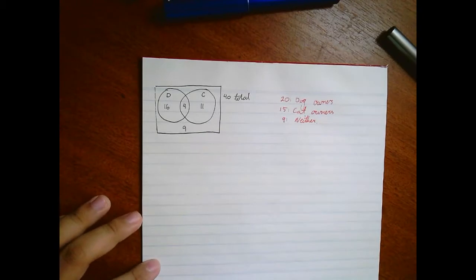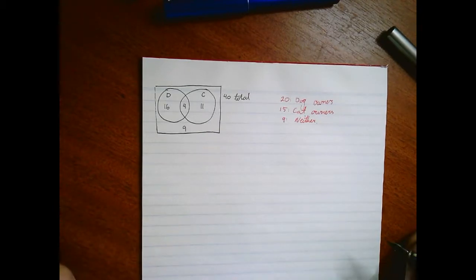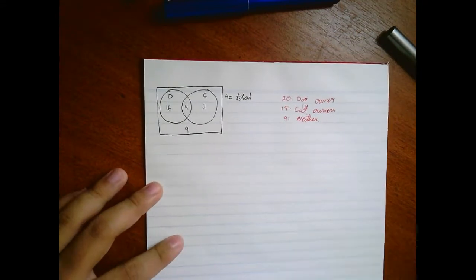Continuing on from our previous video, we're looking into the particular symbology and understanding of Venn diagrams.